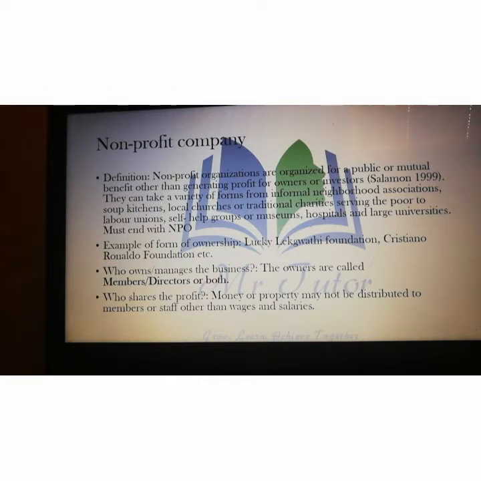So who shares the profit in that scenario in such a business? Money or property may not be distributed to members or staff other than wages or salaries. So whatever profit is made from this kind of company may not be distributed to the members or staff, besides if the profit is directed towards paying those employees or paying those staff, then that is fine.